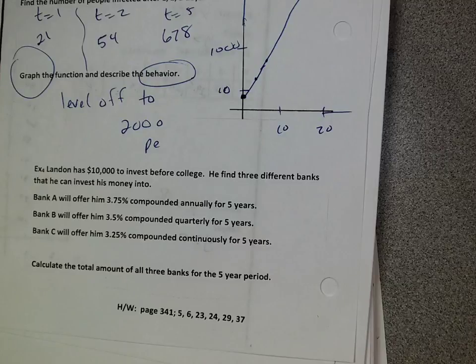Okay, last example. Landon has $10,000. Of course, he'd rather go to Hawaii than to college. That's Landon. But that's okay. You know, he's going to go to Hawaii after he graduates and get a job singing in some nightclub. That's what he thinks. That's awesome. Okay. But before he can go, Dad's going to take his money. I'm going to put it in the bank and make him save it before he takes off.